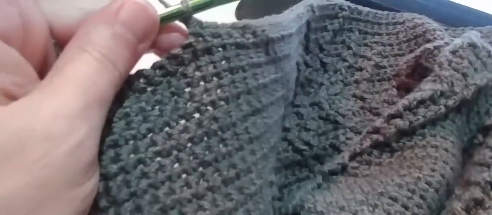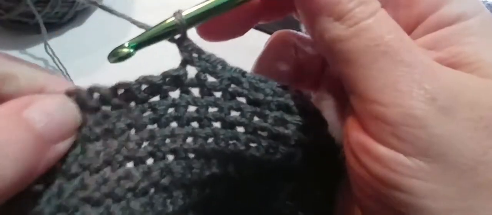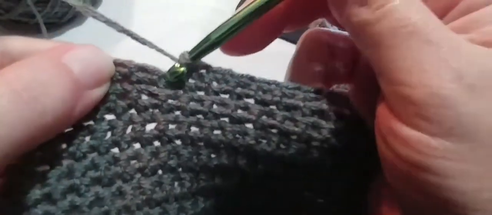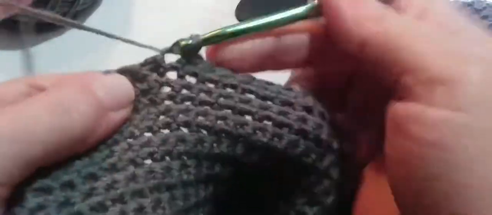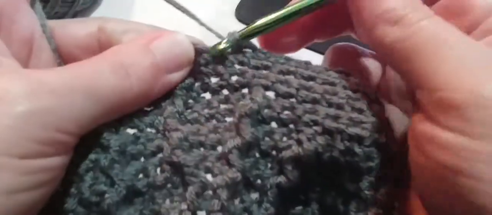Okay, and now for the third repeat, 20 more single crochets. Okay, go into that very next stitch and give me 20 single crochets, and I'll meet you back here at number 20. Okay, and here is my number 20.